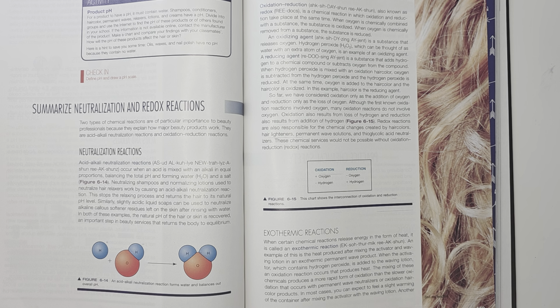An oxidizing agent is a substance that releases oxygen. Hydrogen peroxide, H2O2, which can be thought of as water with an extra atom of oxygen, is an example of an oxidizing agent. A reducing agent is a substance that adds hydrogen to a chemical compound or subtracts oxygen from the compound.